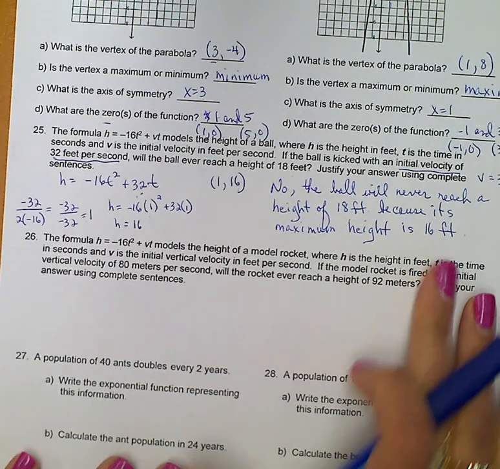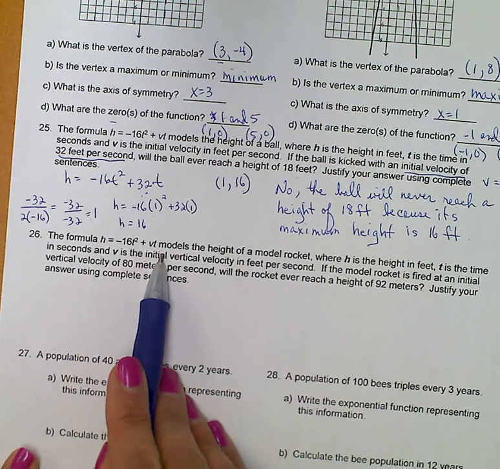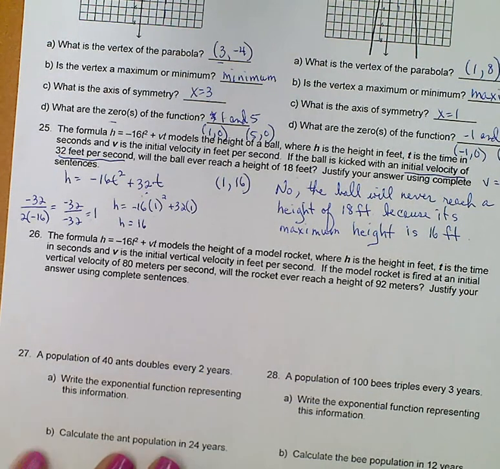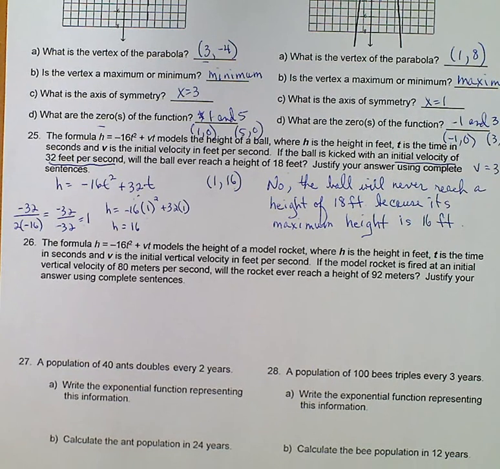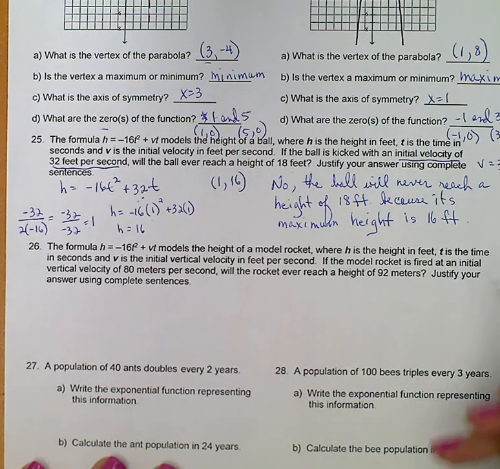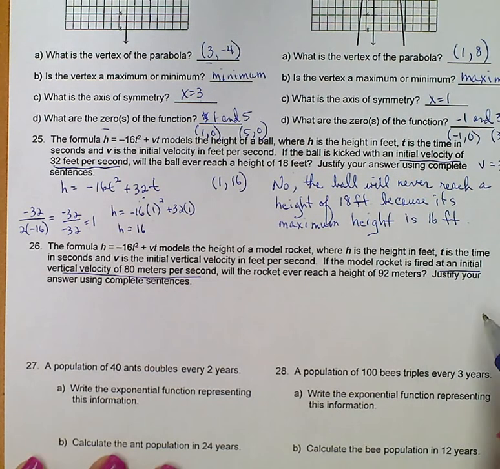The formula h equals negative 16t squared plus vt models the height of a model rocket, where h is the height in feet, t is the time in seconds, and v is the initial vertical velocity in feet per second. If the model rocket is fired at an initial vertical velocity of 80 meters per second, so I'm going to underline that, will the rocket ever reach a height of 92 meters? Justify your answers using complete sentences.